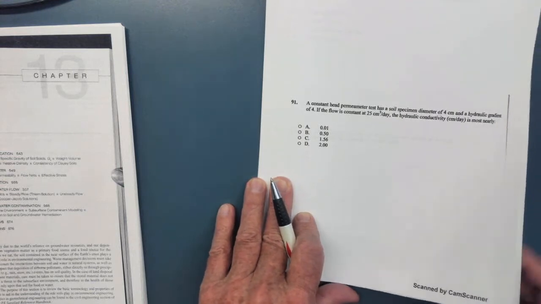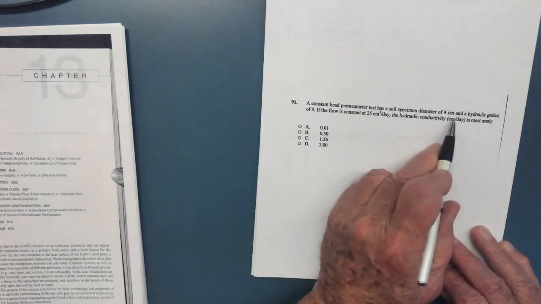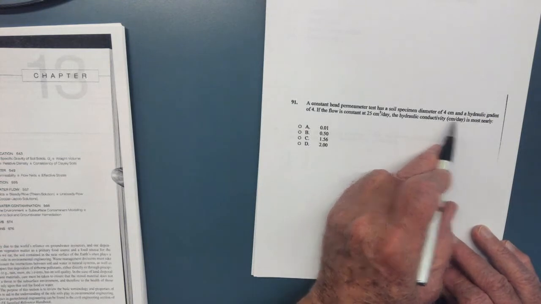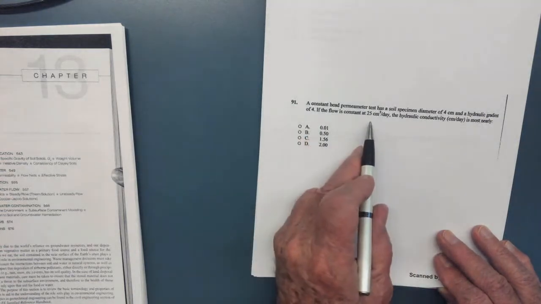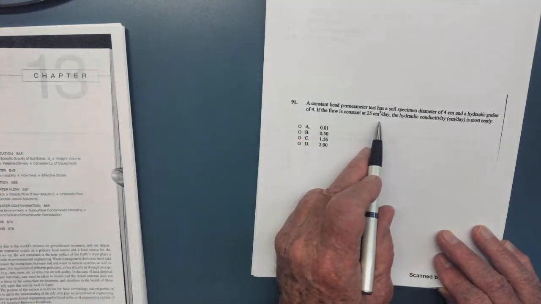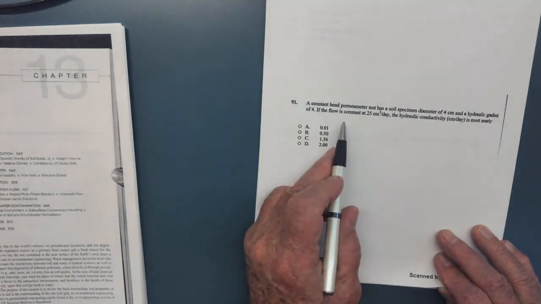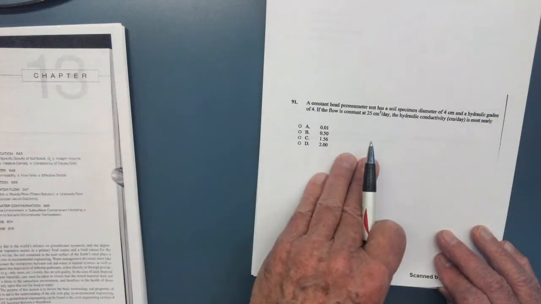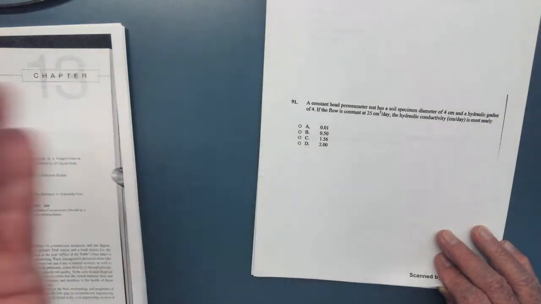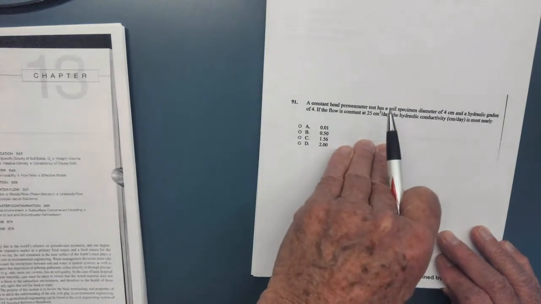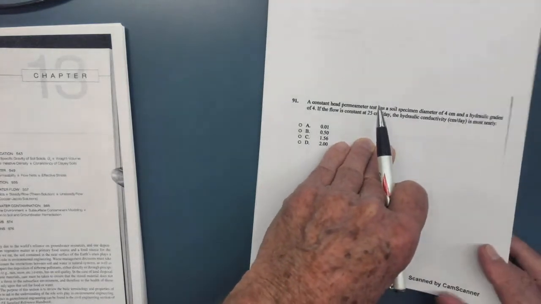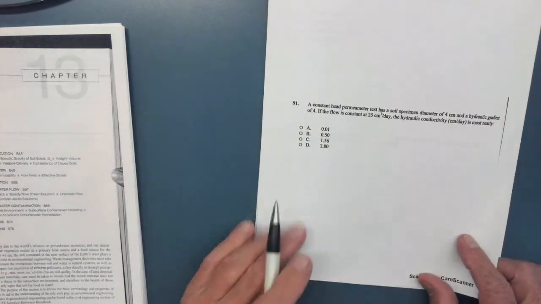But anyway, okay, constant head permeameter, soil specimen diameter of 4 centimeters, hydraulic gradient of 4, the constant is 25 centimeters per day. What's the hydraulic conductivity? Well, this is a soil mechanics problem just as well as an environmental problem. But if you're going to do groundwater, you got to know this. So it could be a civil problem just as well as an environmental problem on the test.